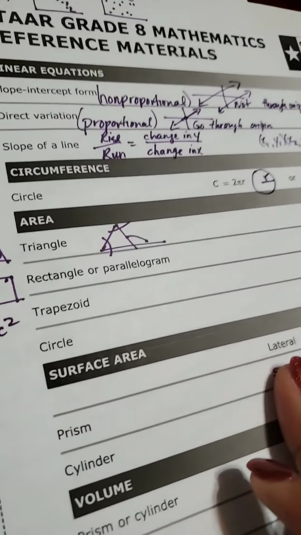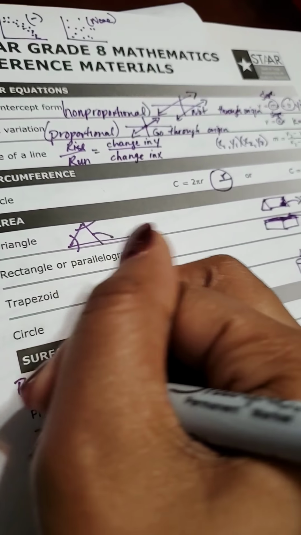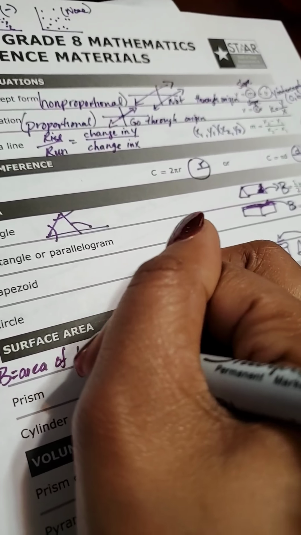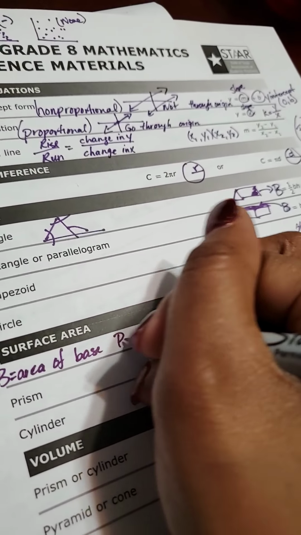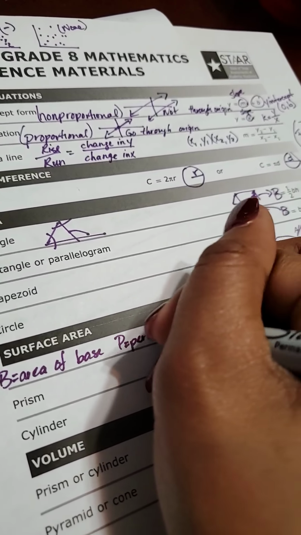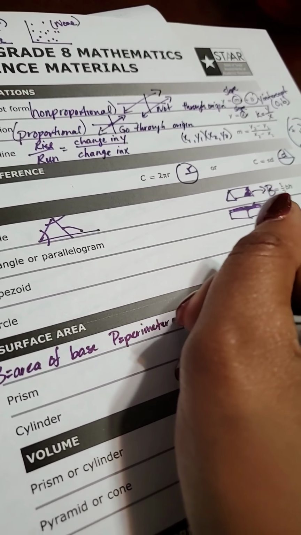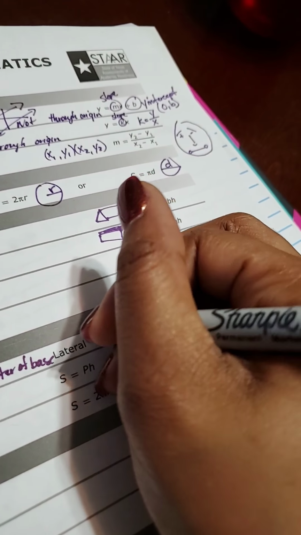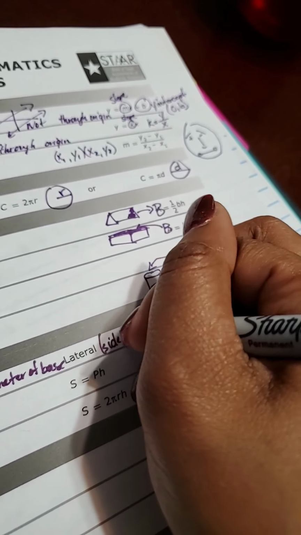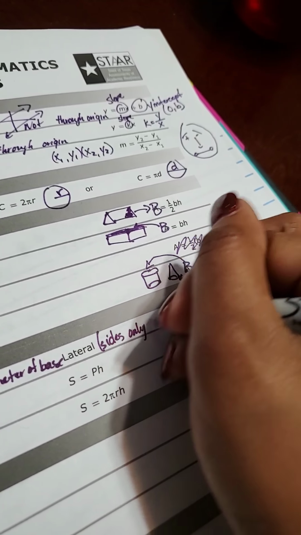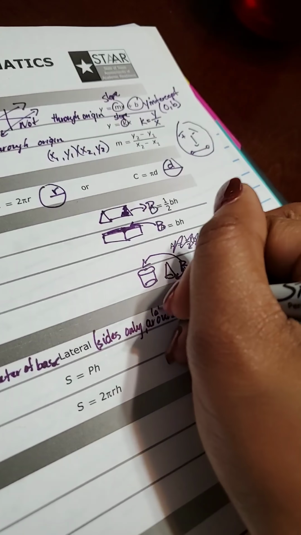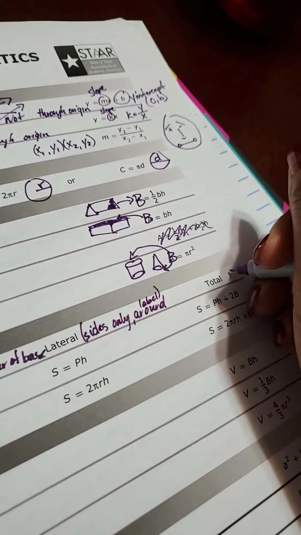All right, prisms. I need you to know big B is area of the base. And big P or capital P means perimeter of the base. Lateral, you need to know it's sides only. And they do around or label as keywords. And then total is entire shape.